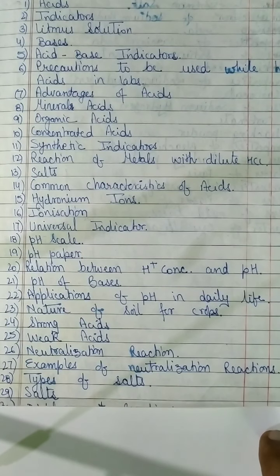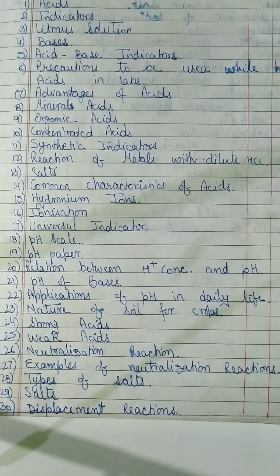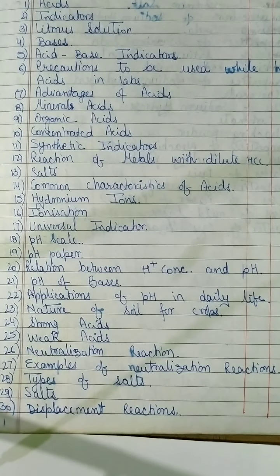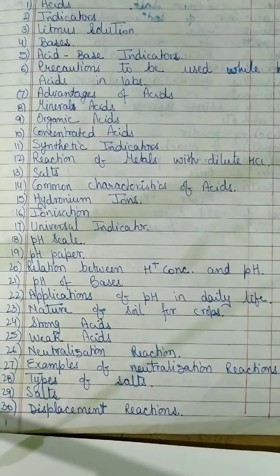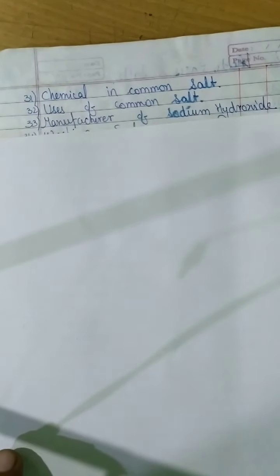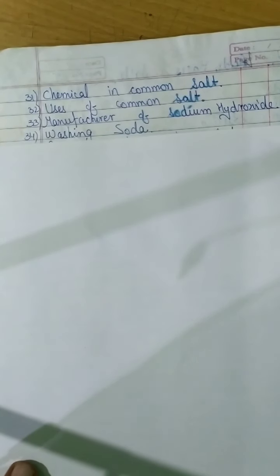Then come types of salts and displacement reactions here, and after displacement comes chemicals in common salt. Okay, so next are the uses of common salt, where we use common salt, right? Next comes manufacture of sodium hydroxide. Manufacturing of sodium hydroxide we'll study in this point.